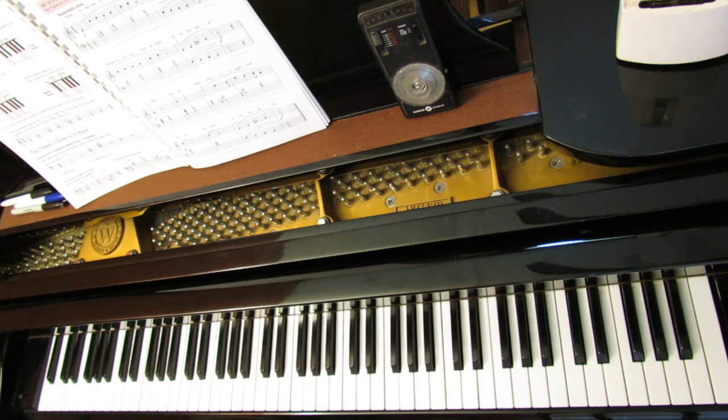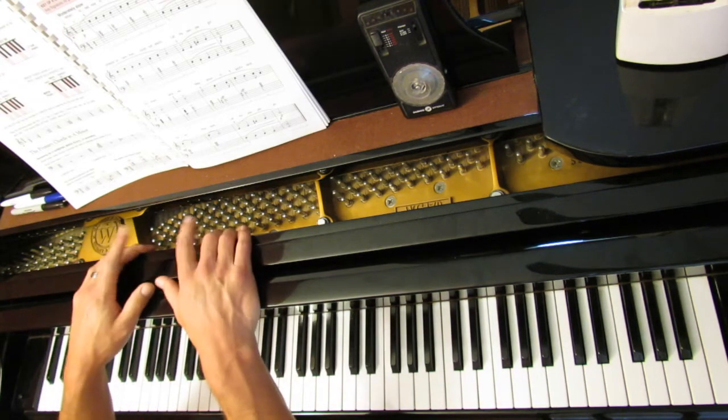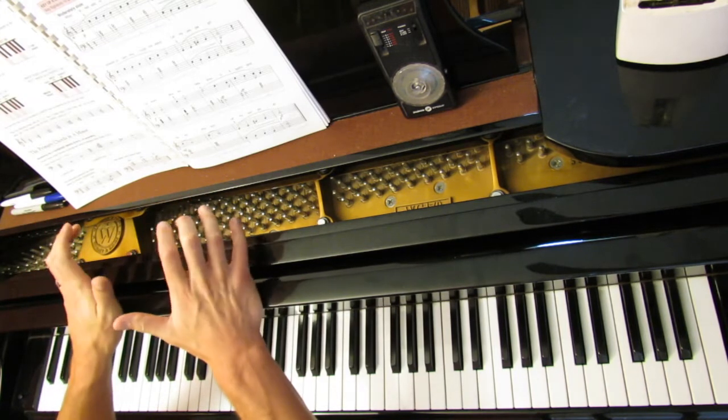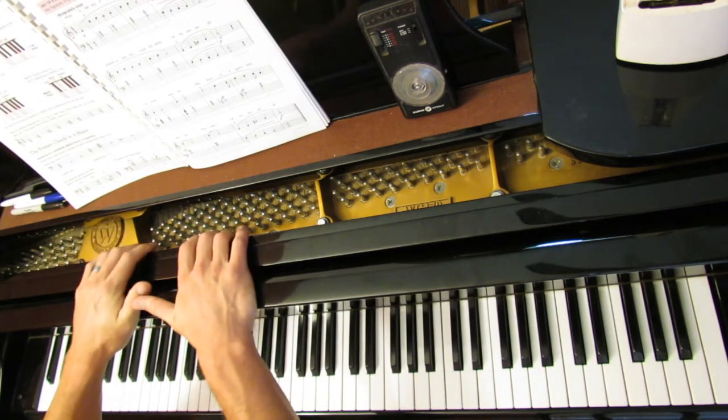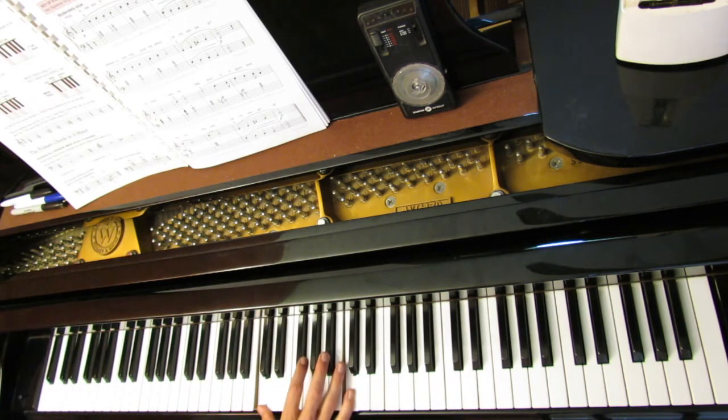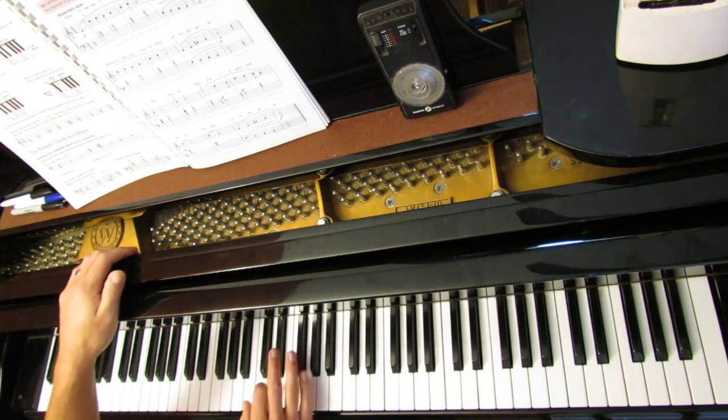Alright, today is lesson 55 on page 132, 133. This one's going to be another one of those lots of talking in the beginning things because it's a lot of theory that we're going to cover, and it's dealing with the different types of intervals we can have. So far what we've talked about is seconds, thirds, fourths, fifths, sixths, sevenths, eighths, or octaves. And those are all accurate.